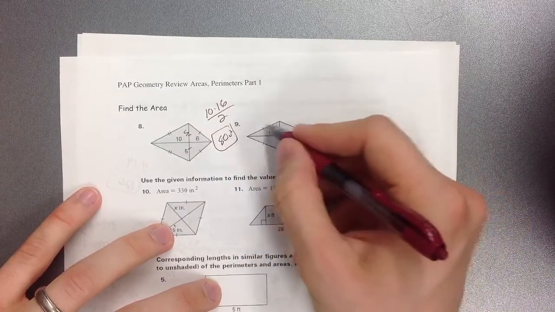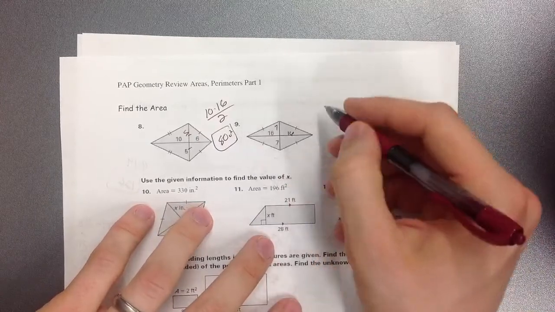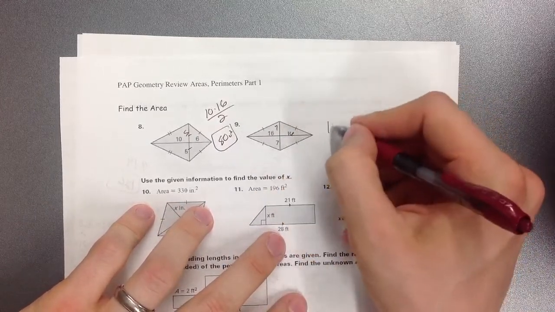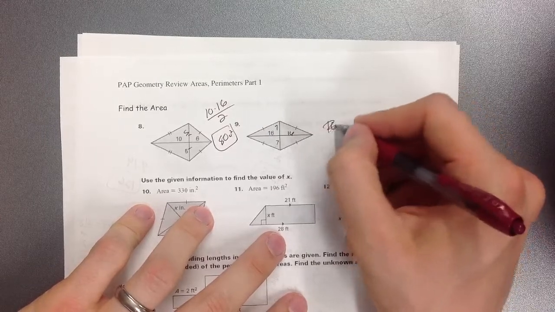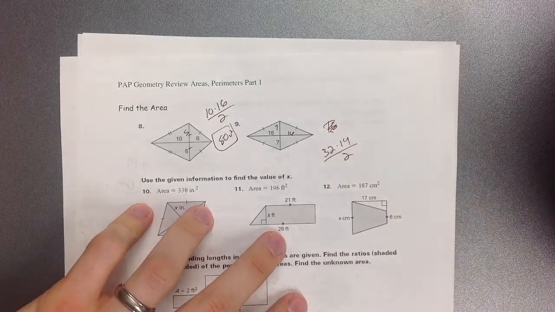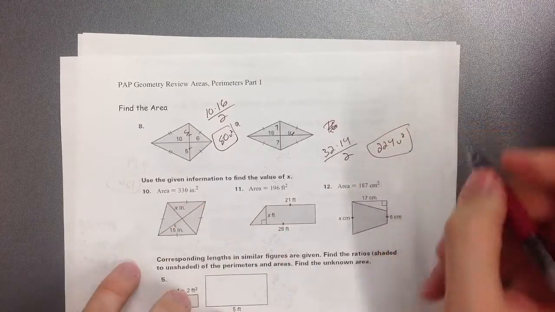Rhombus, got those corners, so rhombus, 16 times 14, or well, rather 32 times 14 over 2. Like doing that. There we go. 224. We'll say units squared just to keep up.